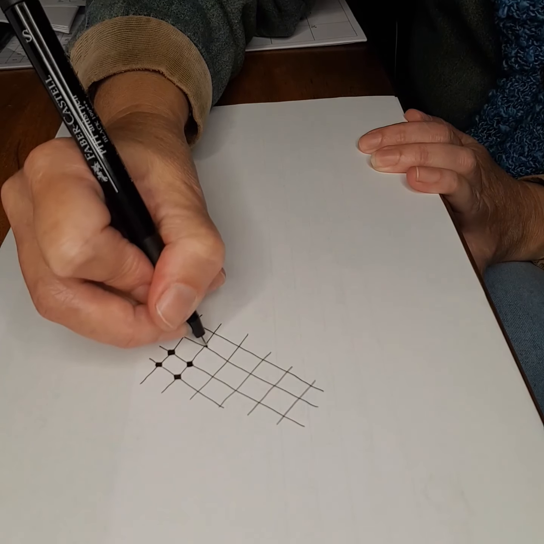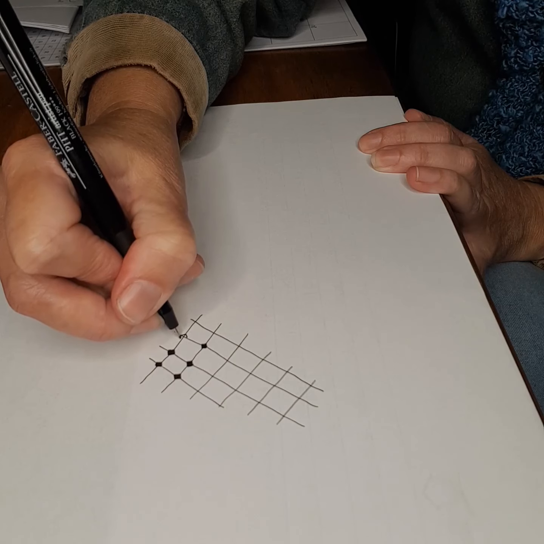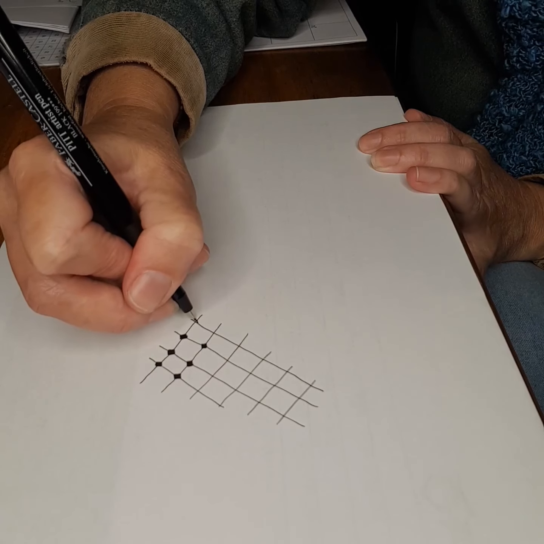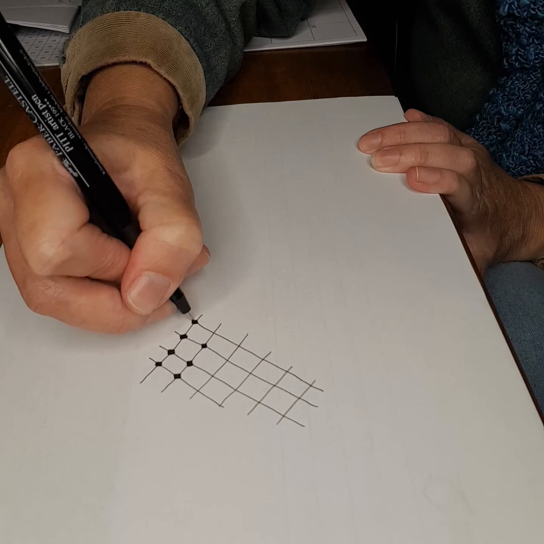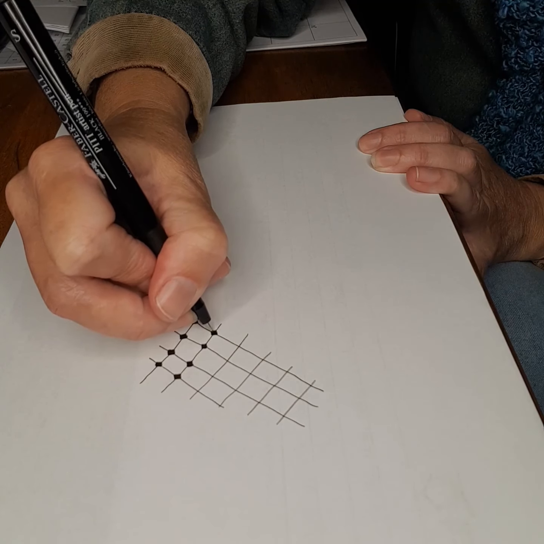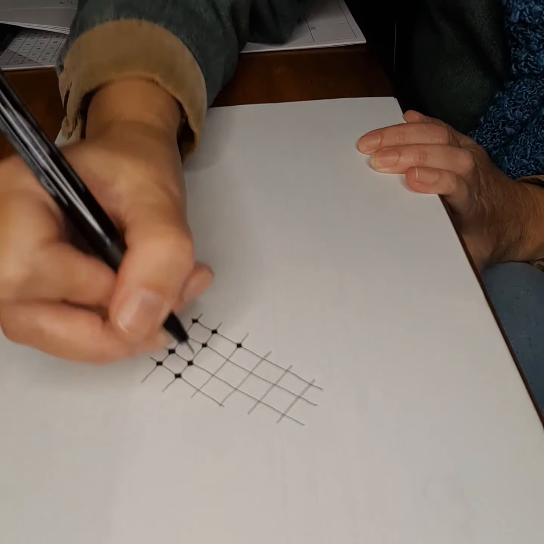And another corner, another one, just creating. They don't have to be precise. You just make a little square on that crossing and you color him in.